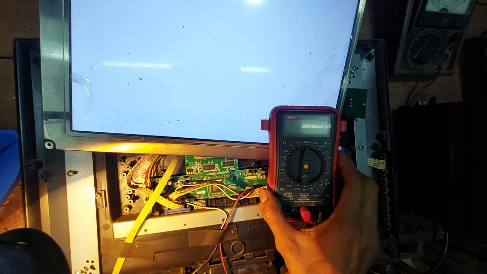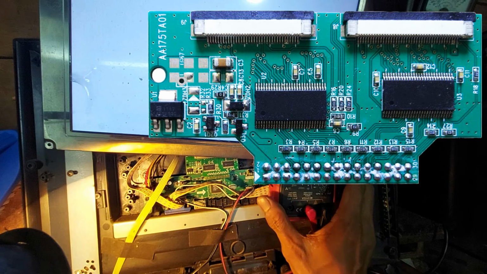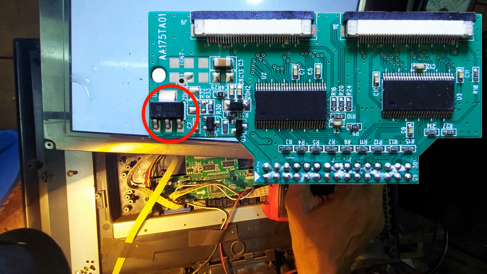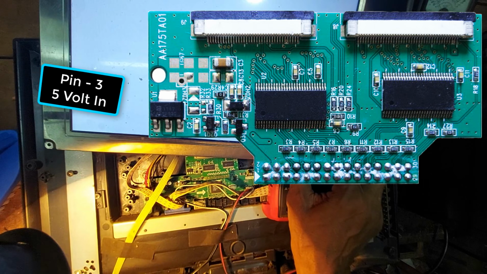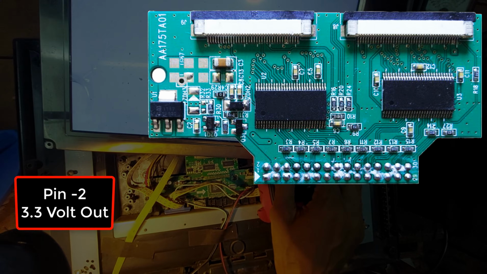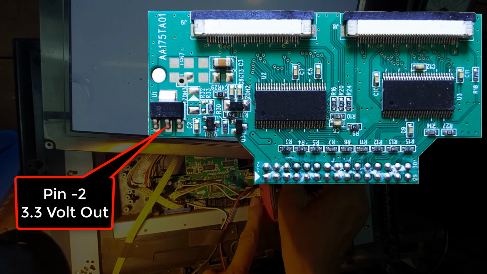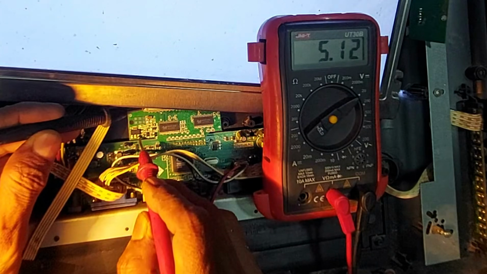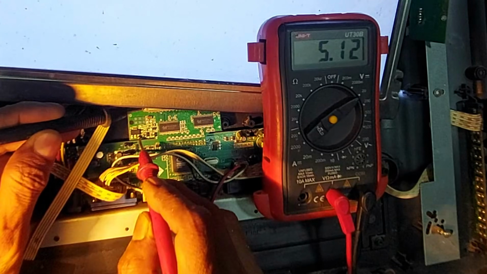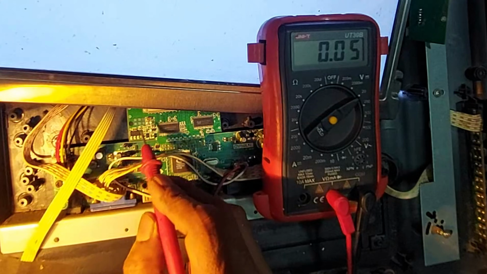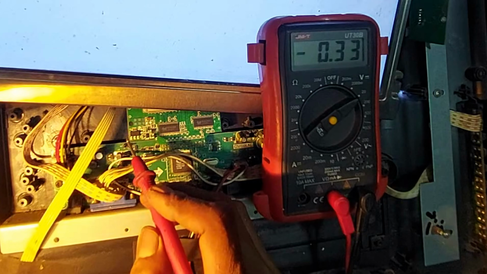There is no graphics. This is LVDS to TTL converter. There is a 3.3 volt regulator IC for the power supply of this board. 5 volt input on pin number 3 of this IC and pin number 2 for 3.3 volt output. I saw in the IC that the 5 volt input is okay, but 3.3 volt output is not present here. So we can change the regulator IC now.